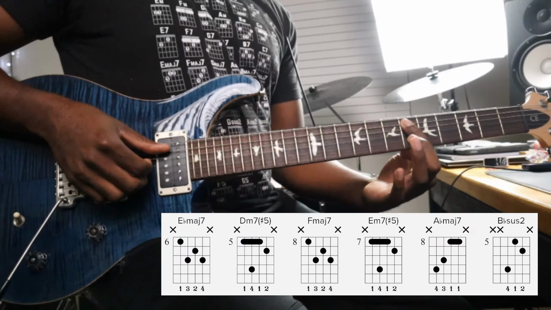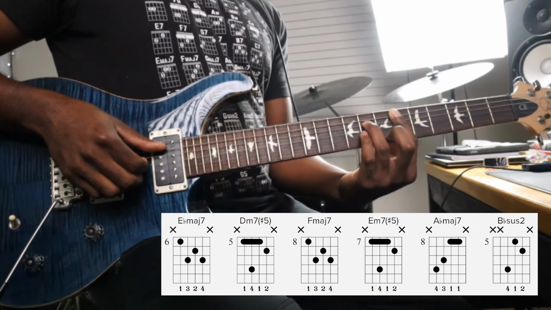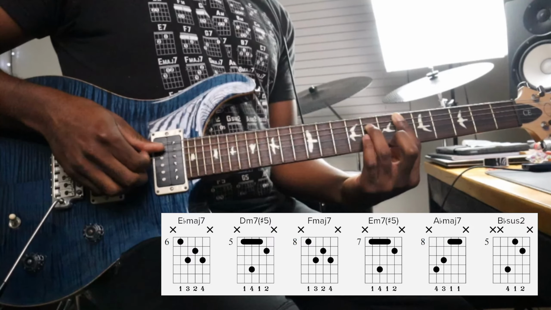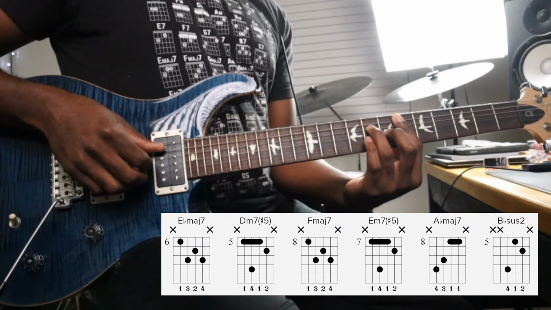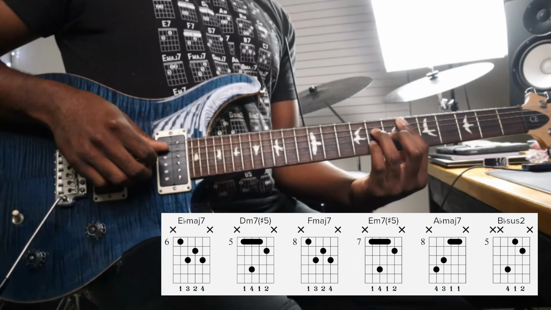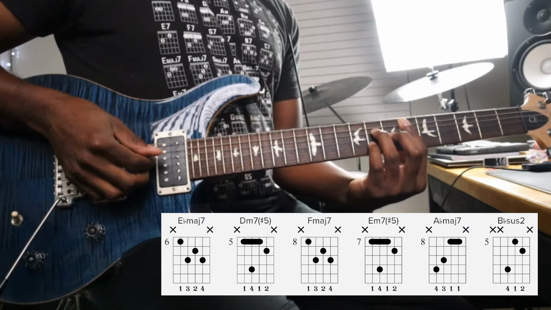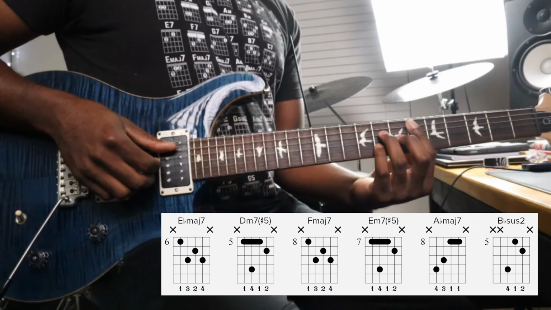Okay, so index finger on 6th fret, I usually bar from the A string down. I have my ring finger on the D string, fret 8. I have my middle finger on the 7th fret of the G string. And I have my pinky on the 8th fret of the B string. That's our E flat major 7, all right?